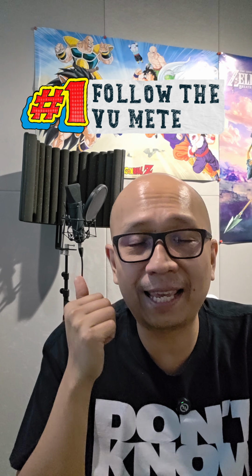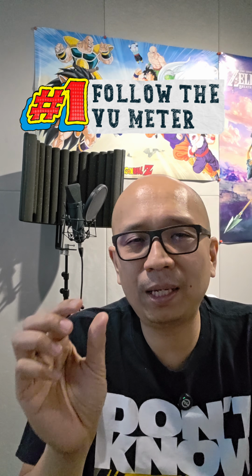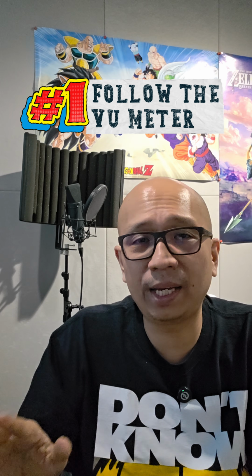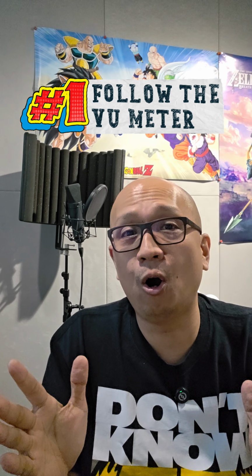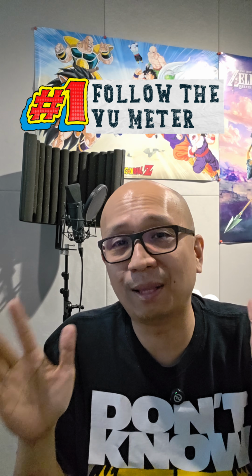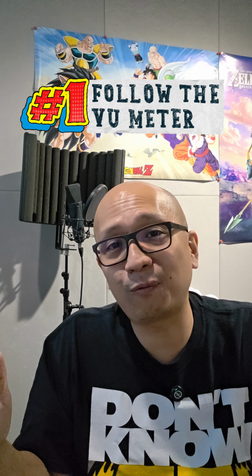So again, what is my number one tip? Follow the VU meter. As long as it's not hitting red, or if it is, probably only a few times. And this is without any EQs, compression, plugins, no nothing. Okay, raw. Follow the VU meter. That's my number one tip before anything else, the most basic in any software that you'll be using.